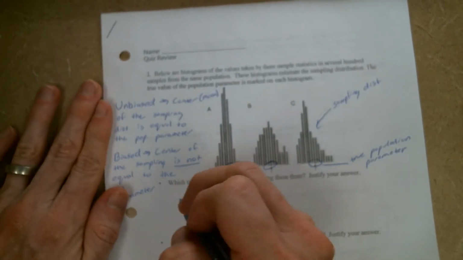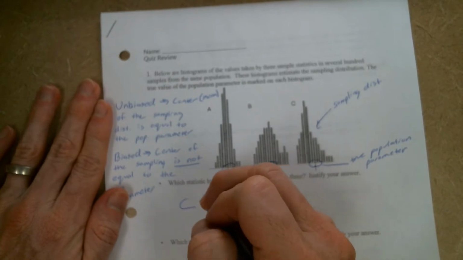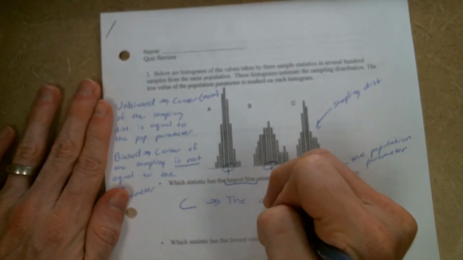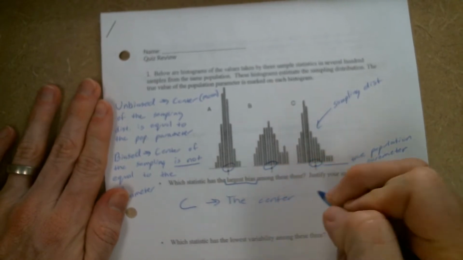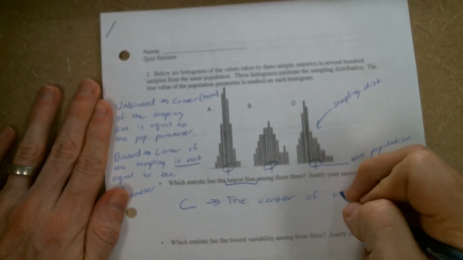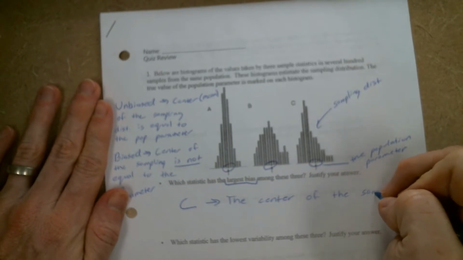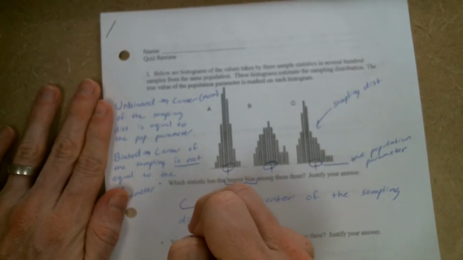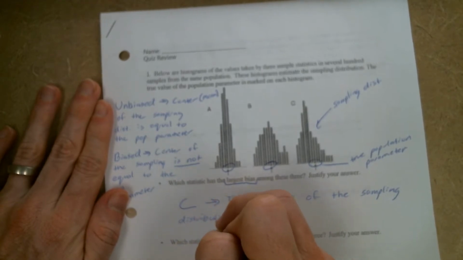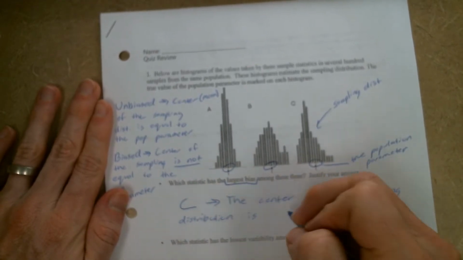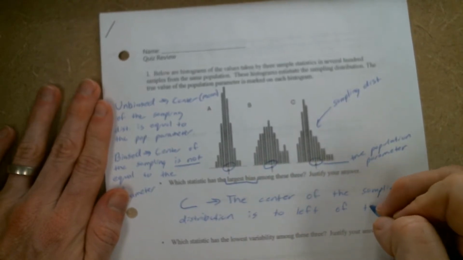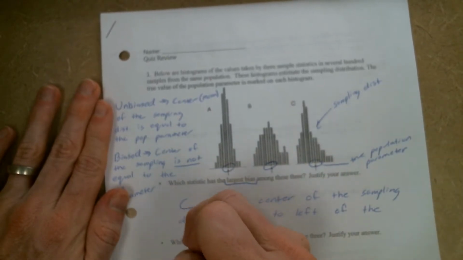So if we're looking for the one that has the largest bias, the answer would be C. The center of the sampling distribution is to the left of the population parameter.